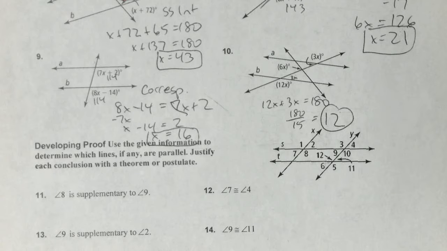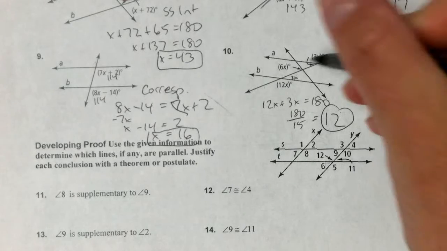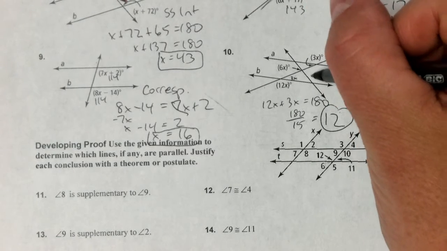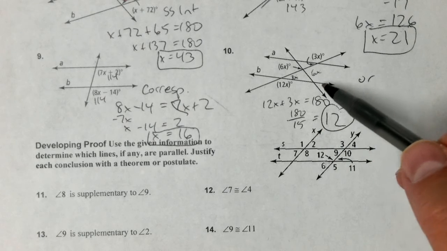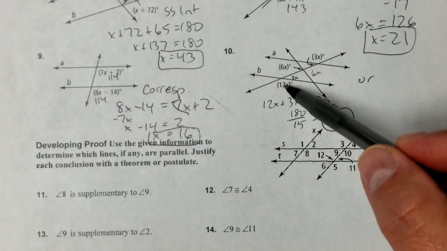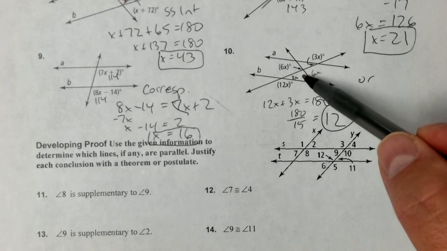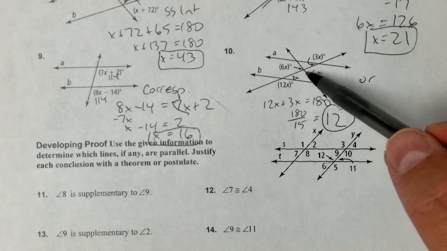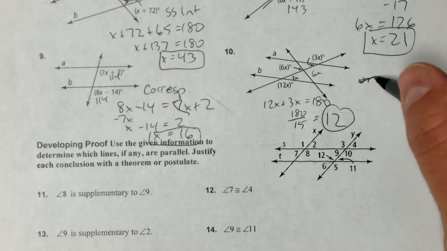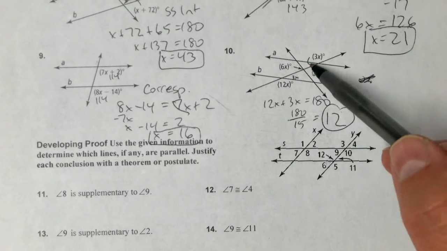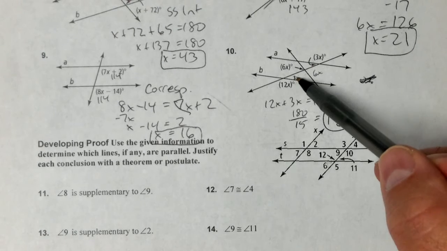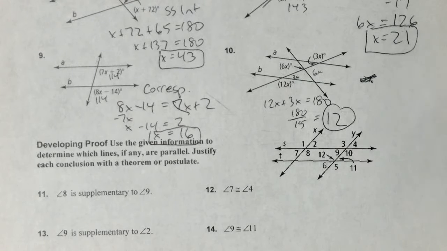It looks like another way we could have done it was you could say, if that's 6x, then so is this. And you'd say this has to be 180 minus 6x. And I'm not going to end up writing it because it looks a lot more complicated than the way I was about to do. Stick with my first impression, which is these are alternate interior, and then these are linear pair.